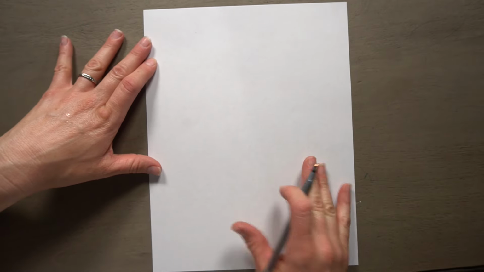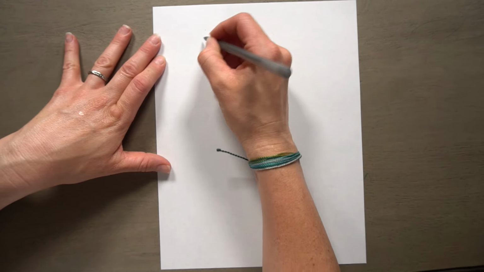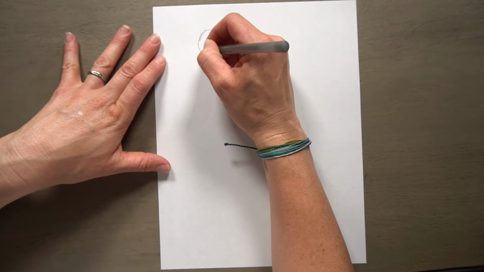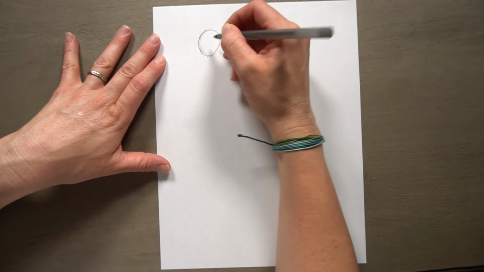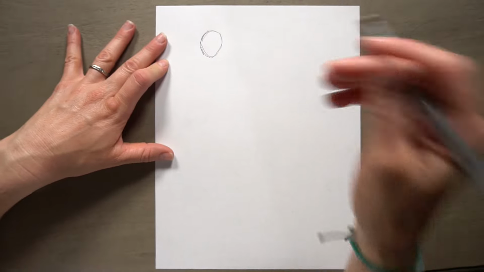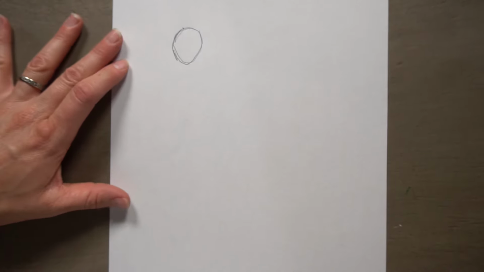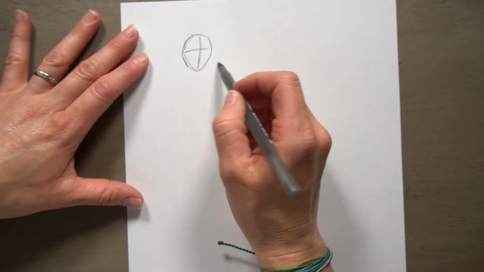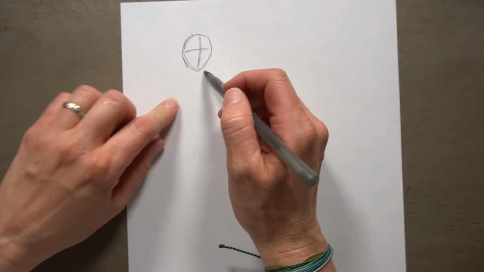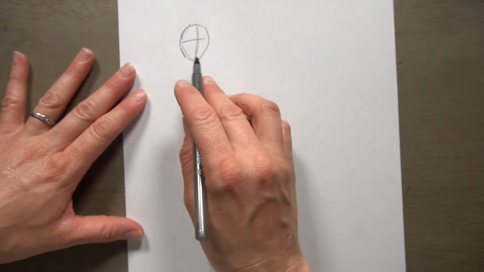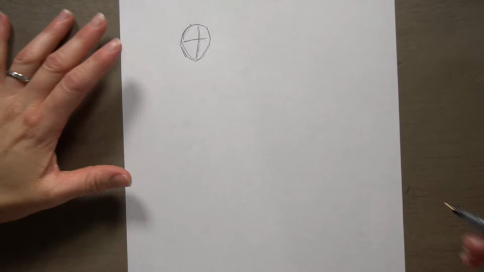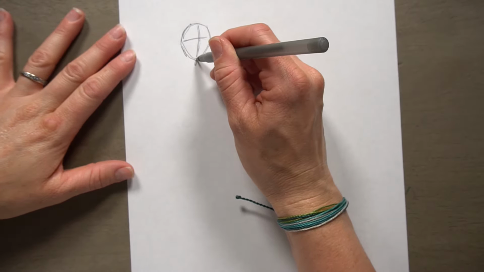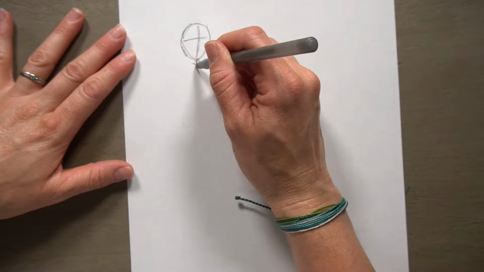So let's get started. Just start by drawing the egg head, just like the upside down egg. And for figure drawing, when we're drawing a stick figure like this, I'm going to zoom in just a little bit. Let me make sure it's in focus. Sometimes we like to draw this T in the middle of the face, and this would be in between the eyes. It's just showing where this person is looking. And then we have a neck that comes down. You can just draw a line, or you can make it a little bit thicker.